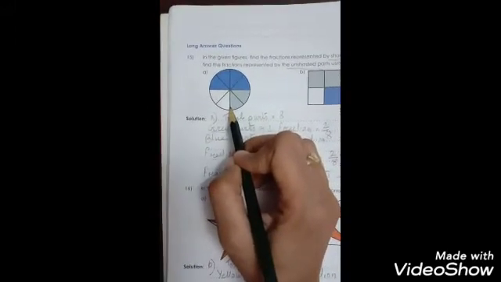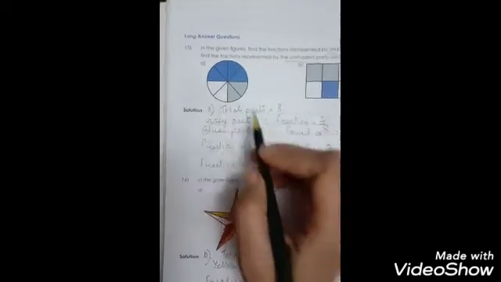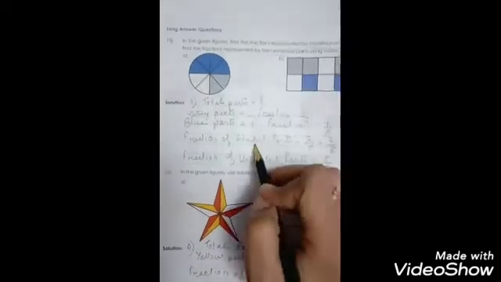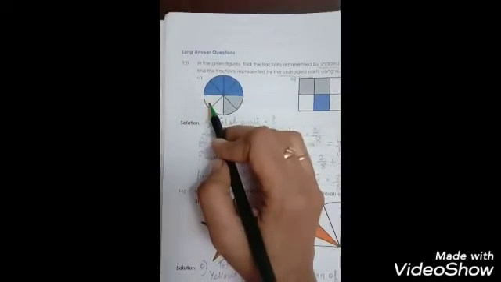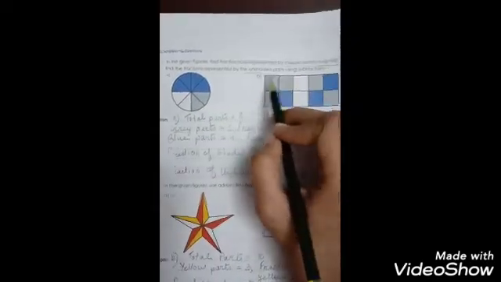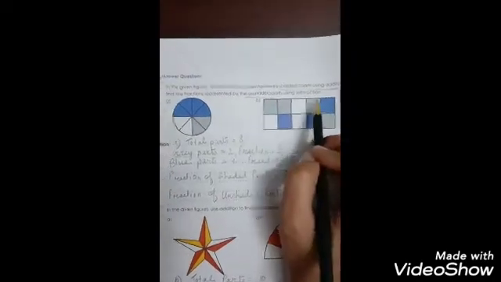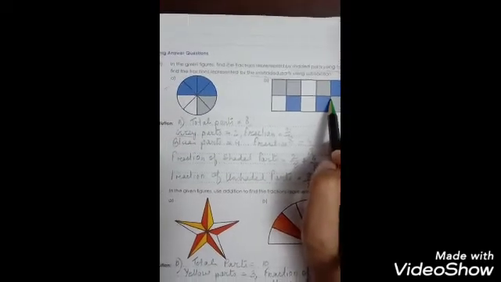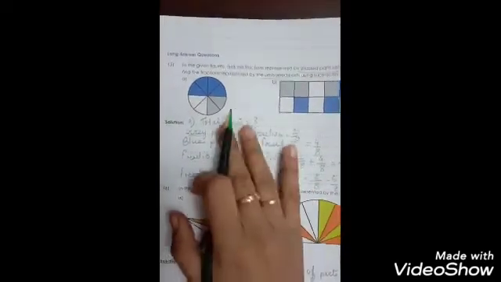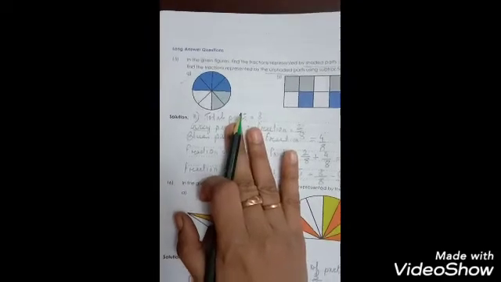Clear, children? I hope it is clear how to find out. We have found the shaded part by doing addition. We have found the unshaded part by doing subtraction. I hope it is clear. A I have shown you. B, you do it like this. But the shape is a rectangle. A is a circle, B is a rectangle. B, do it on your own. Got it, children? You will get an idea as I have already explained how to do it. B, you do it.